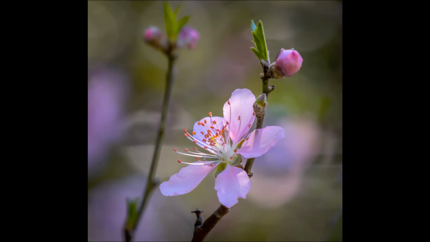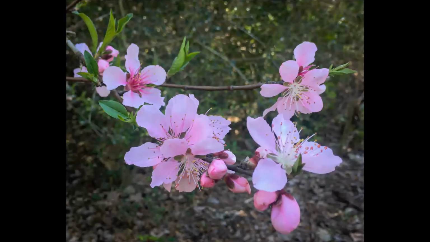This was taken with my standard DSLR camera, but we obviously use the camera we have with us, and here's a cell phone image. We still get the anatomy of the flower coming out. So don't worry that you only have a cell phone. Cell phones take great pictures as well.